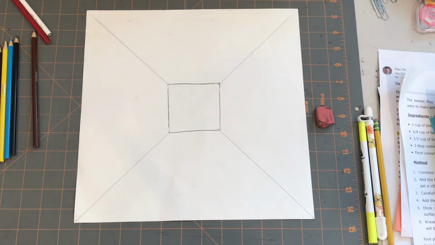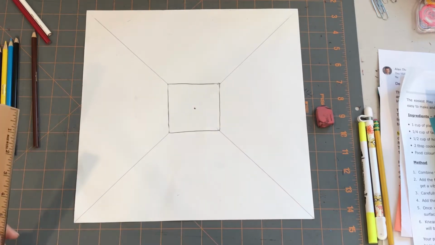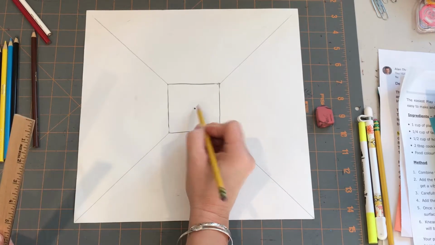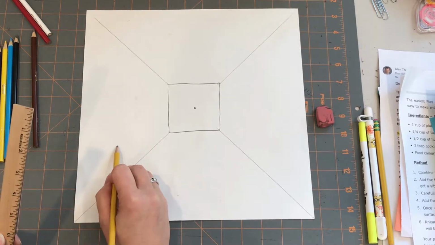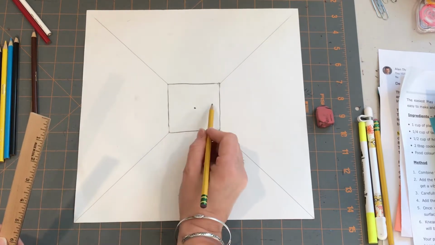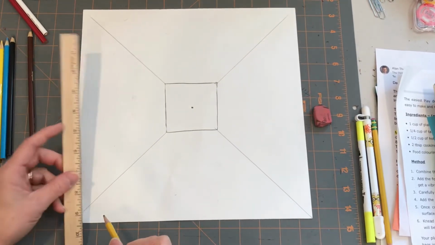All right, in this video I want to show you how to do a fireplace. So I'm just going to add my vanishing point in the middle. I'm going to do a fireplace on the wall, and then I'm also going to do a fireplace back here so that you can kind of see the difference between the two.